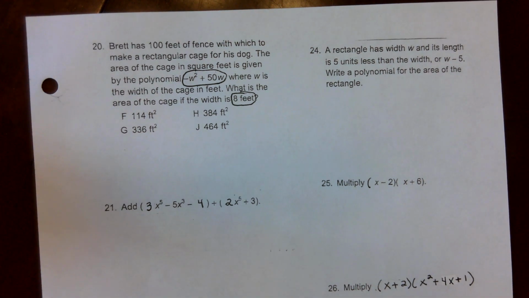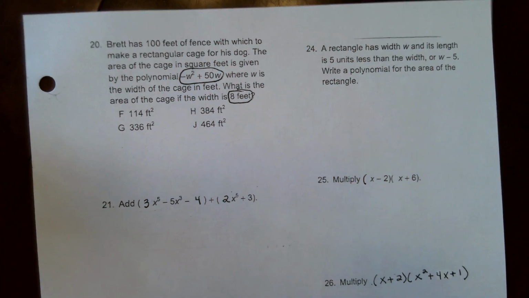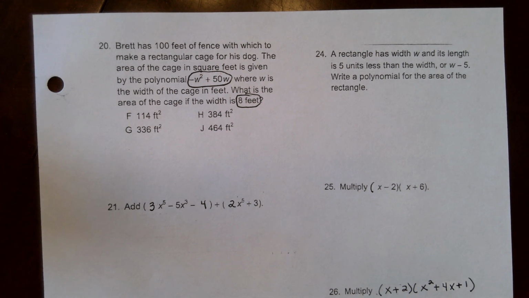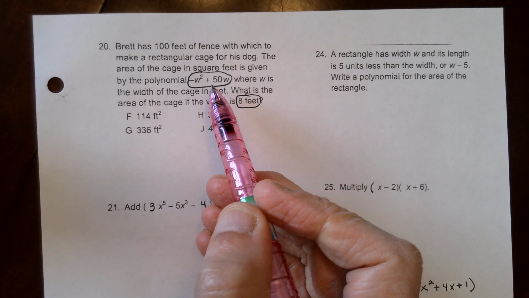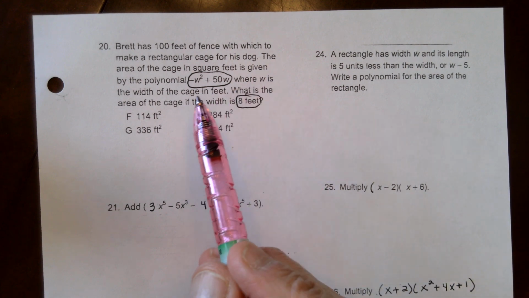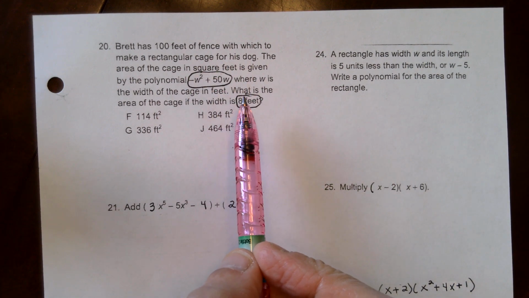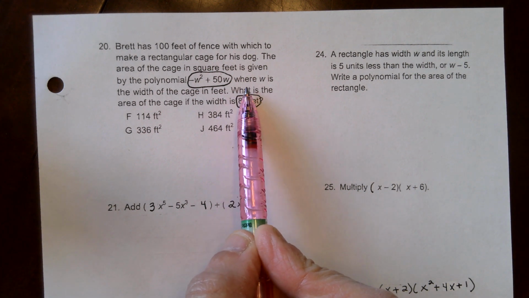Last page. Let's get this focused again. Brett has 100 feet of fence with which to make a rectangular cage for his dog. The area of the cage in square feet is given by the polynomial right here. I circled it because they're giving you all these words, trying to get you to see a real life situation, but it's not as complicated as it sounds.